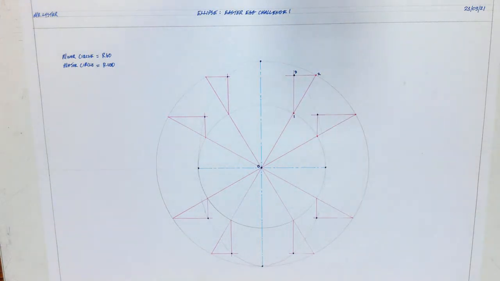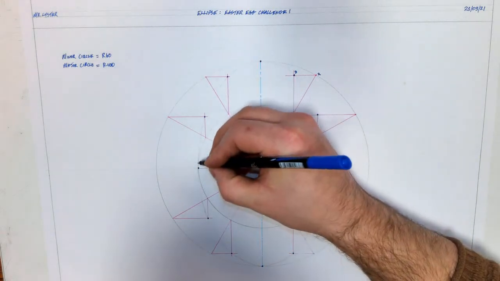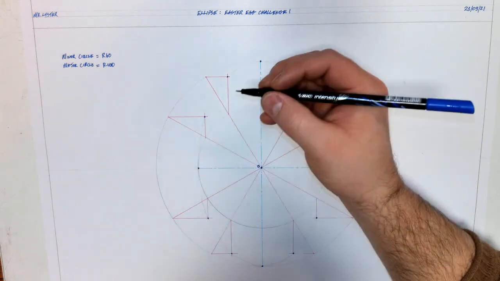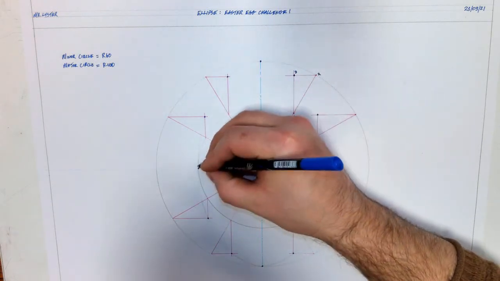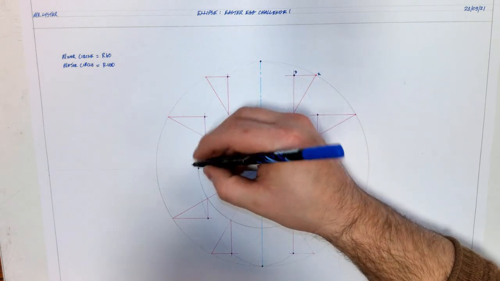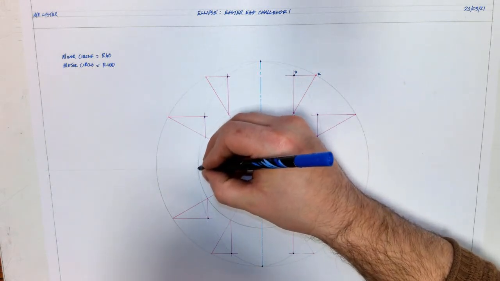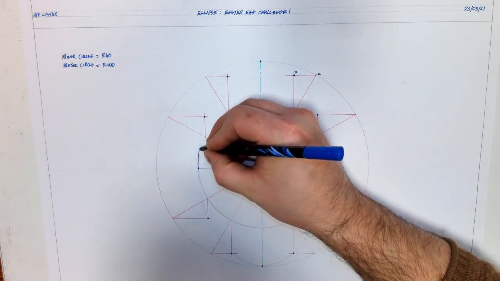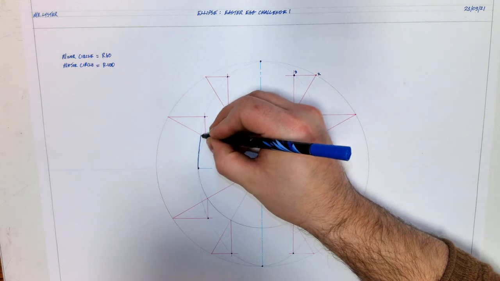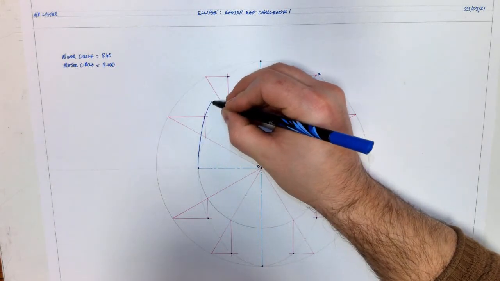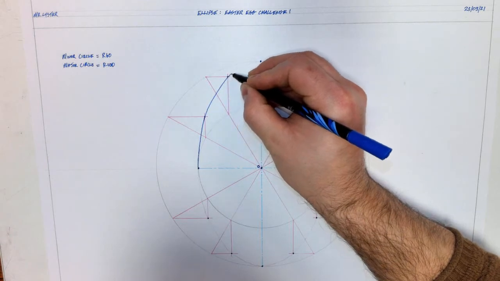Now, I want to heavy that curve in. So what I'm going to do here now is go back with a heavier pencil. If you have a heavier pencil or you want to use a fine liner marker, these are 0.3mm fine liners. They're very nice. You can now go back over your curve. Okay. And nice and steady does it. And you can follow your points around.